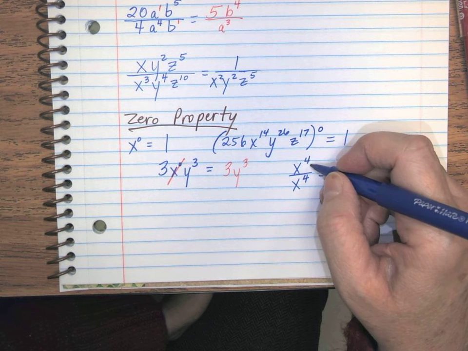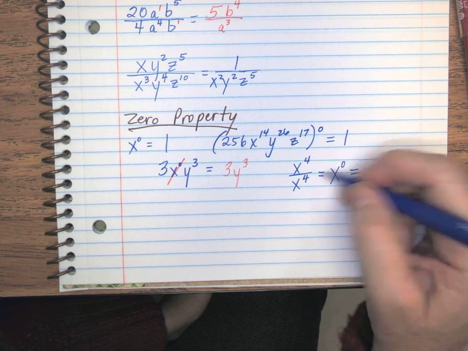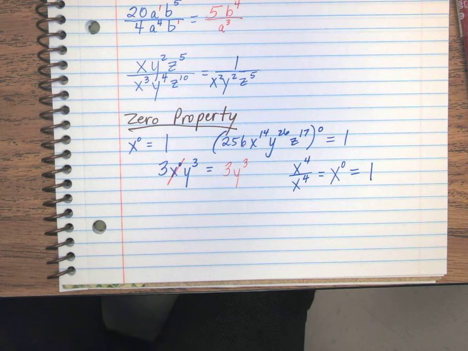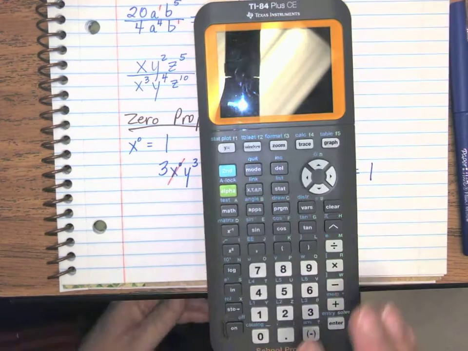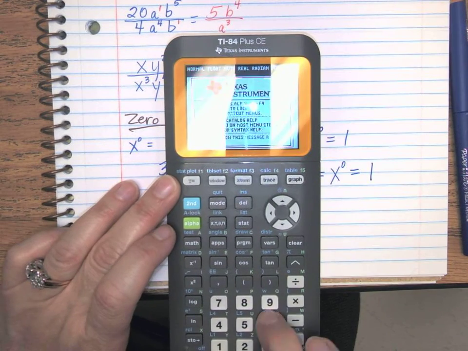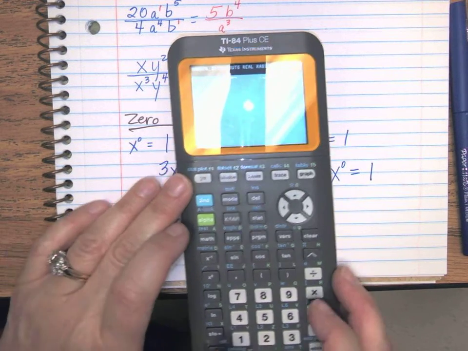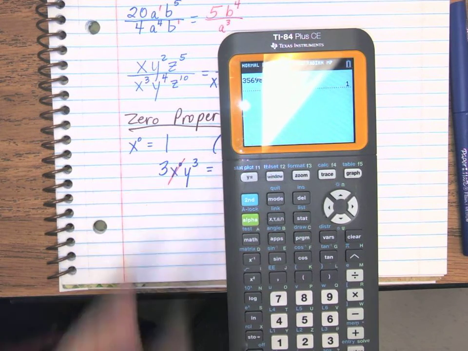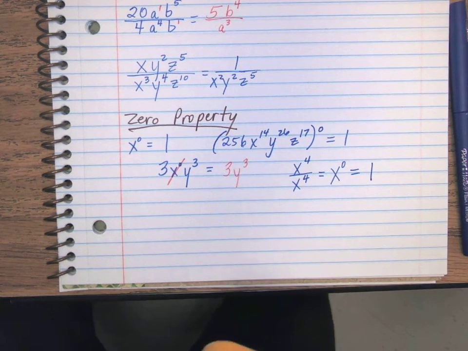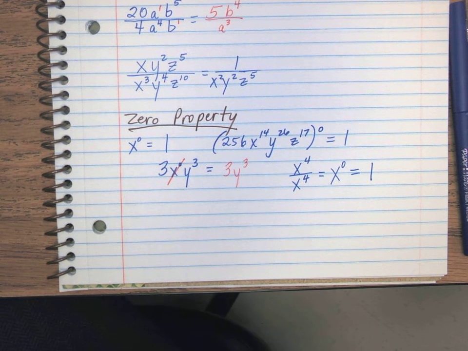But what happens when I use the division property and subtract the exponents? 4 minus 4 is 0. And anything divided by itself is 1. So there's your 0 property. If you forget, make up any number you want to on your calculator and use this little caret button, to the 0 power. Your calculator is going to tell you 1. So if you ever forget what that is, just use your calculator to do that. So division, you subtract the exponents. 0, anything to the 0 power is 1.